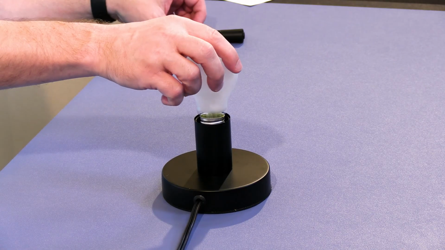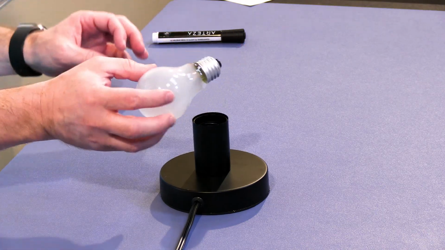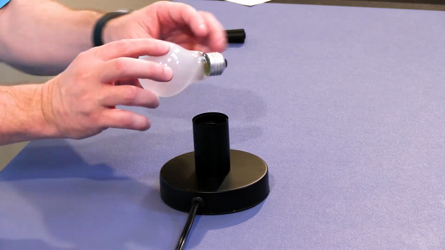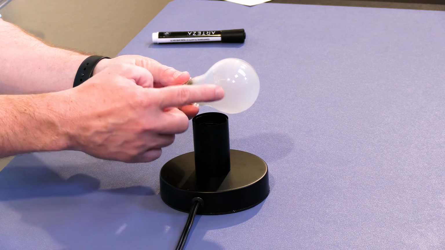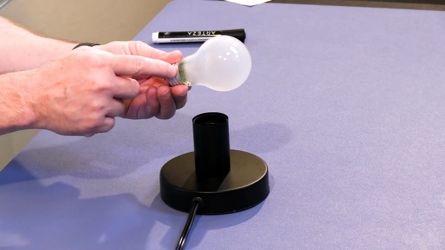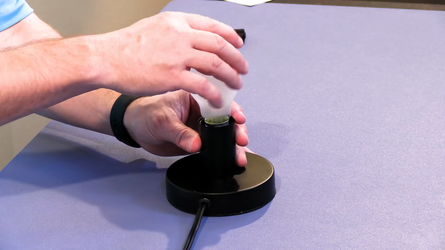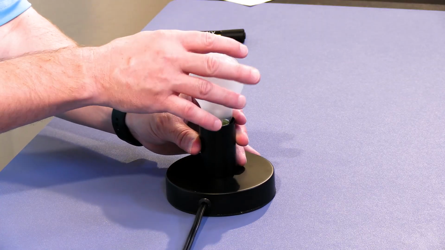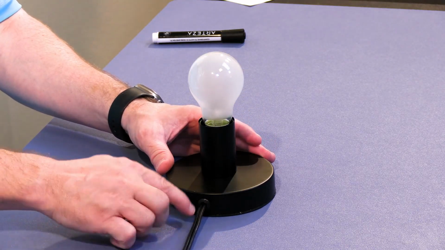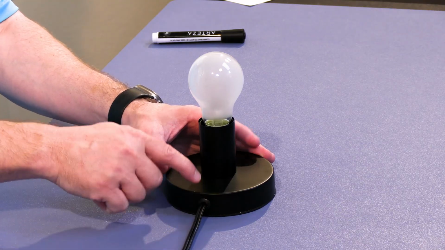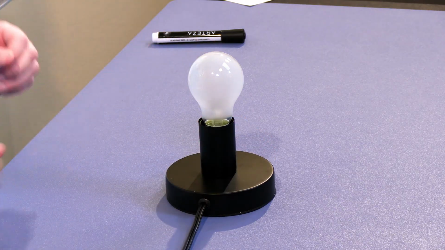So here is a regular light bulb. This is not an LED bulb. This is an incandescent light bulb. So inside of here is a filament made of tungsten. And when we put electricity through here, it lights up. Now it gets hot and it lights up. So I'm just going to screw this in here. And there's two wires in the cord leading up to this thing. And so electricity will flow through. Let's go ahead and turn it on.